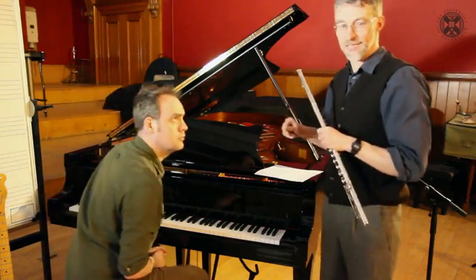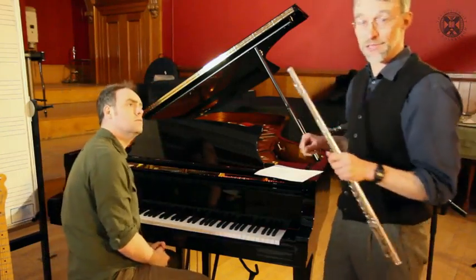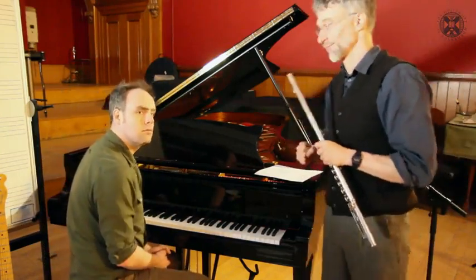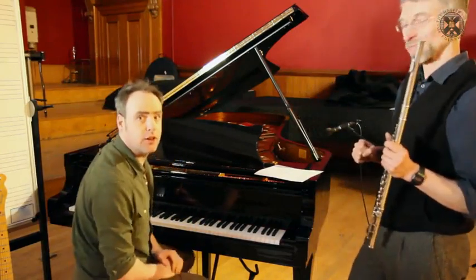Which is our slightly jazzy version of She Moved Through the Fair, which is built on the G Mixolydian. Mixolydian's built on the 5th degree of the major scale.